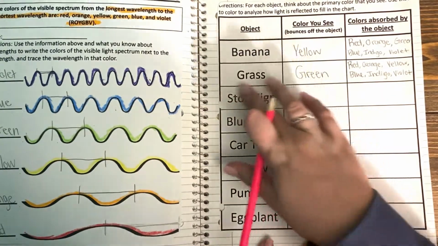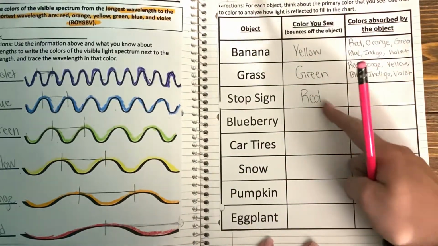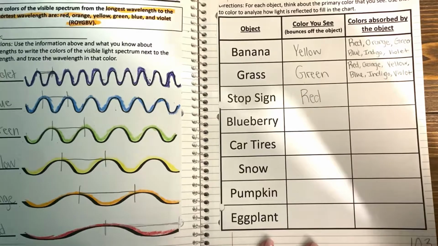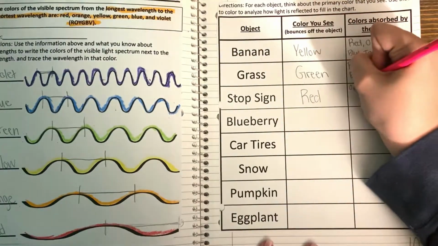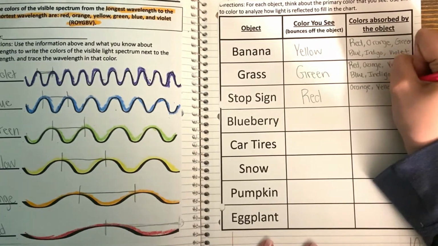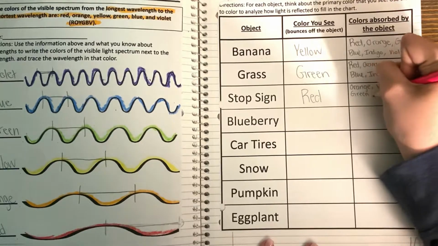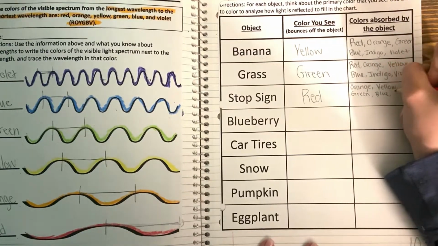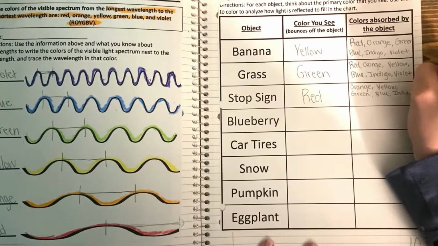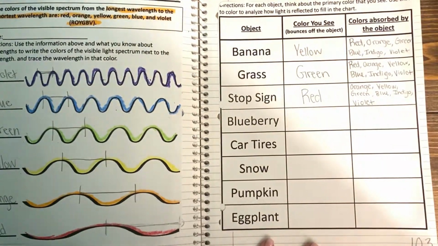All right, a stop sign. We know that a stop sign is red. So that means the red wavelength is coming back into my eye. So I see it as red. Therefore, the orange, the yellow, green, blue, indigo, and violet are being absorbed. That way I do not see those colors.